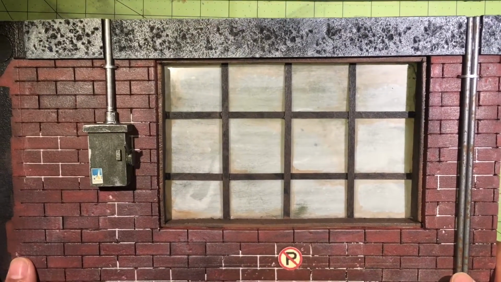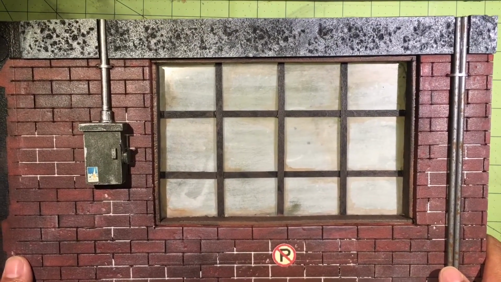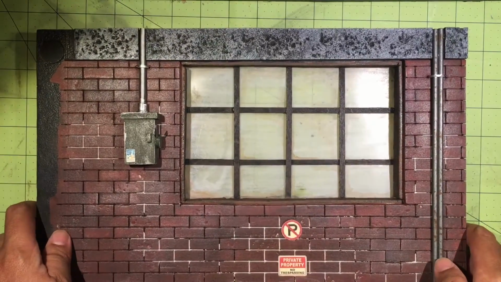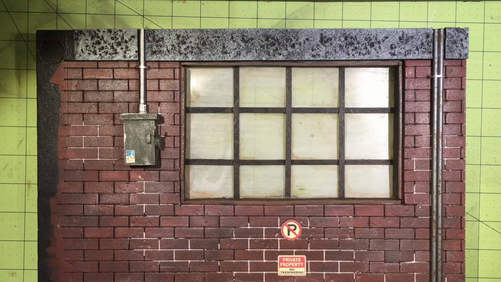Again, this is just a general way of doing a window. I hope that I was able to give you guys an idea on how to do it. And I'm pretty sure you guys will be able to find your own way or techniques as you move forward in making your own diorama windows.